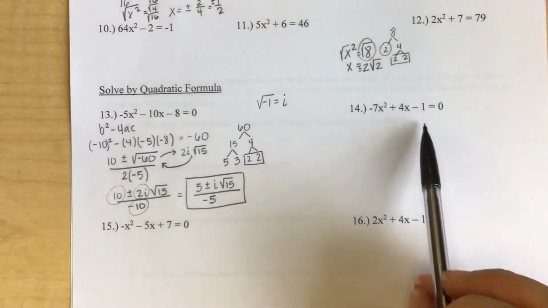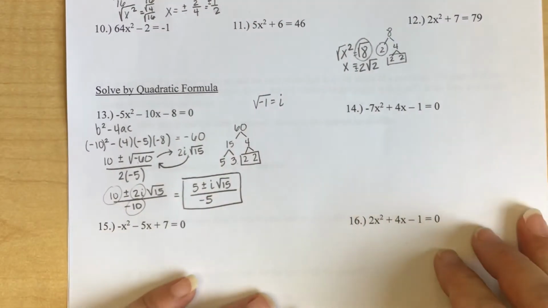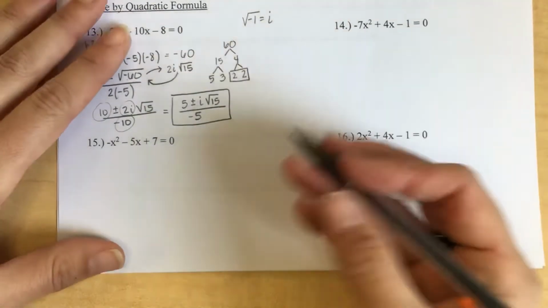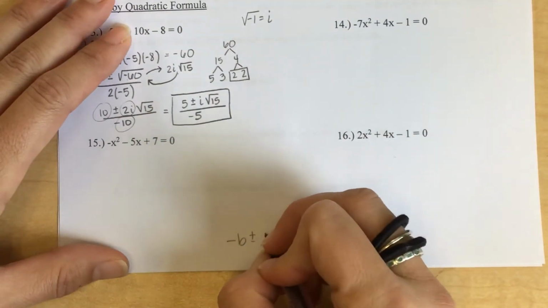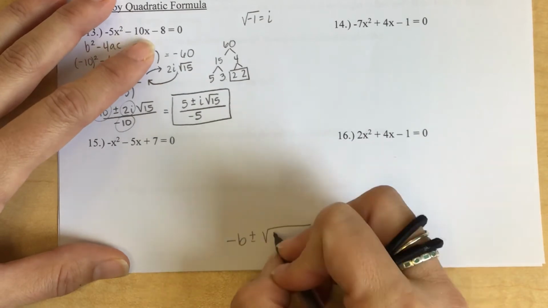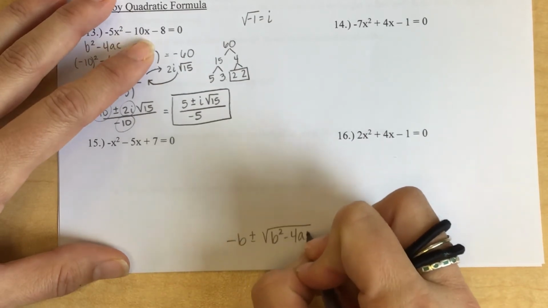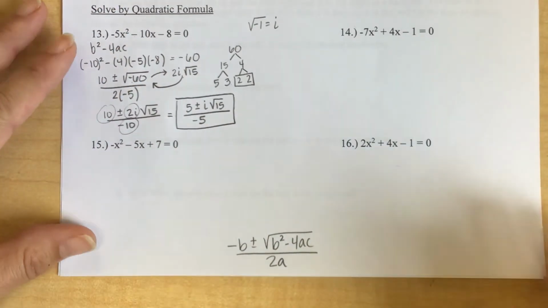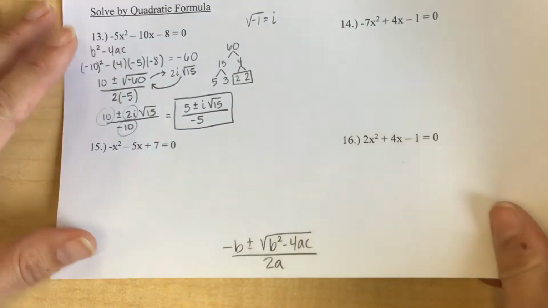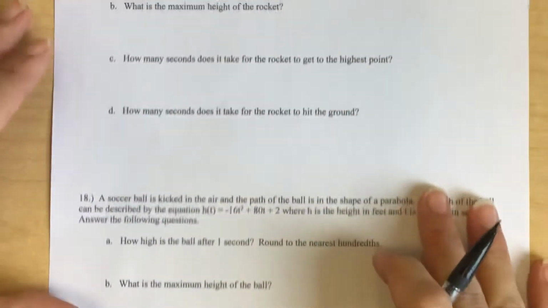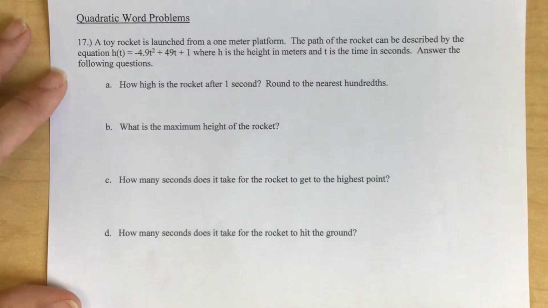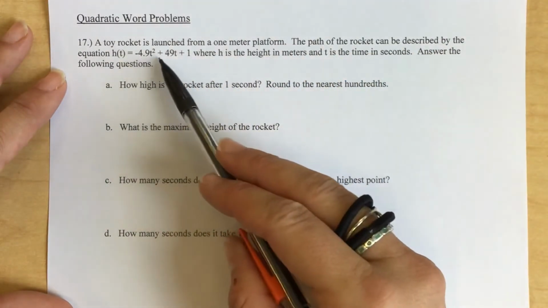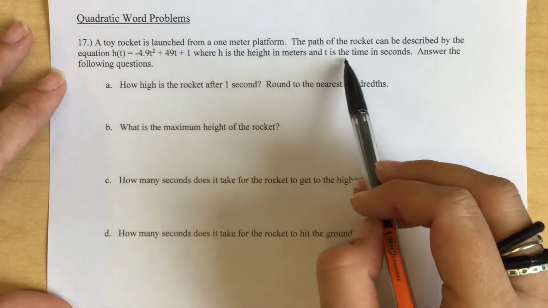Okay, so you're doing the same thing over here. I will write on the paper, just remember the quadratic formula is negative b plus or minus the square root of b squared minus 4ac all over 2a. Okay? All right, so then let's look at word problems. A toy rocket is launched from a 1-meter platform. The path of the rocket can be described by the equation where h is the height in meters and t is the time in seconds.